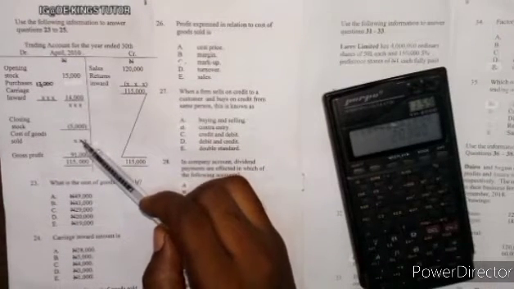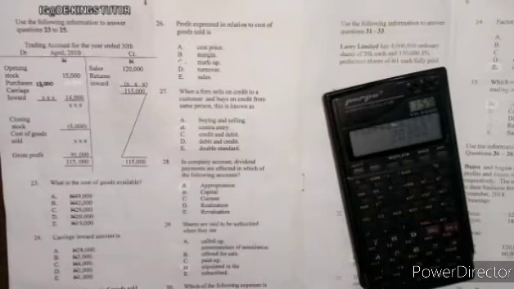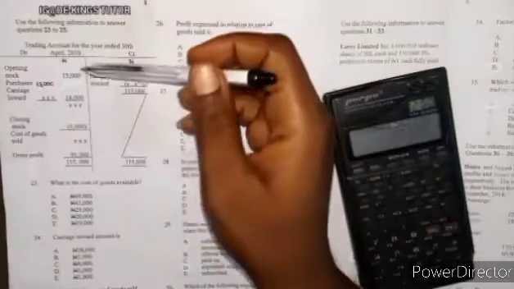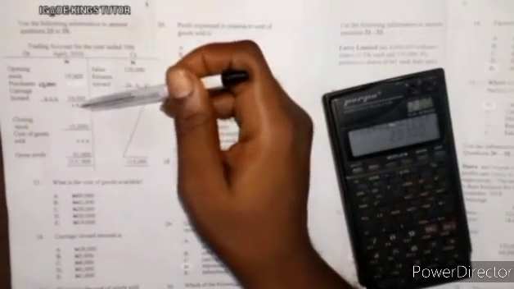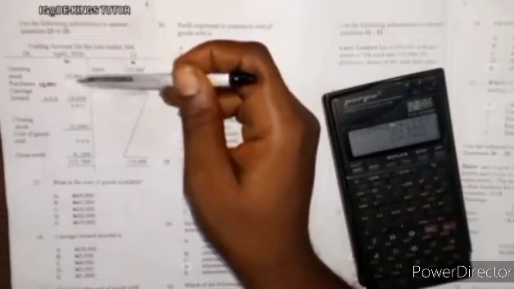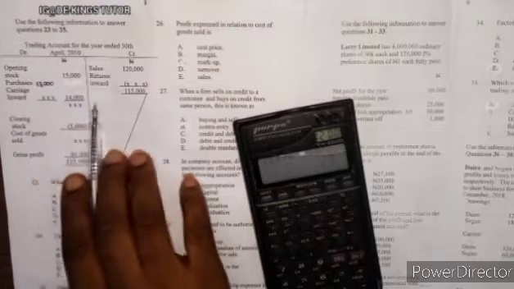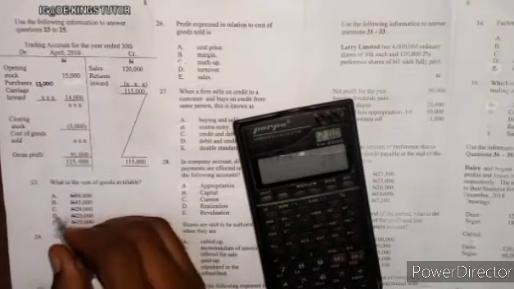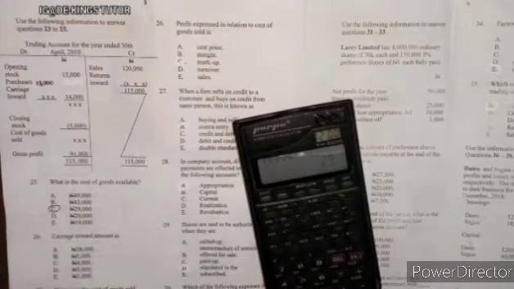You should know this part first. Here is the addition of these two to give you this. So we add 15 plus 14, 29,000 as the cost of goods available. So we now have our answer as 29,000, which is C.